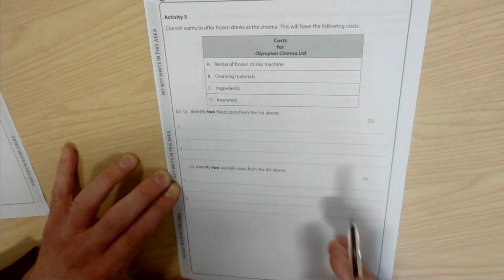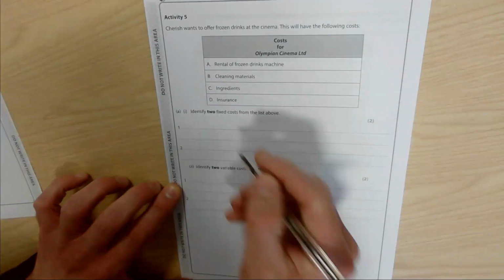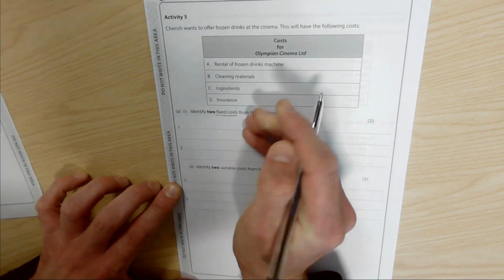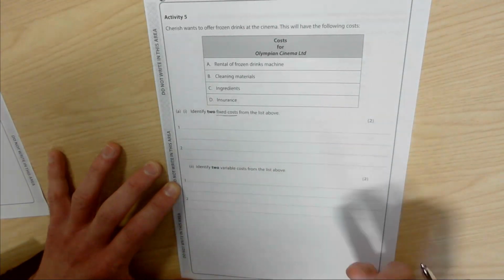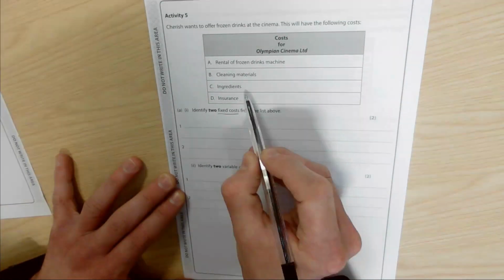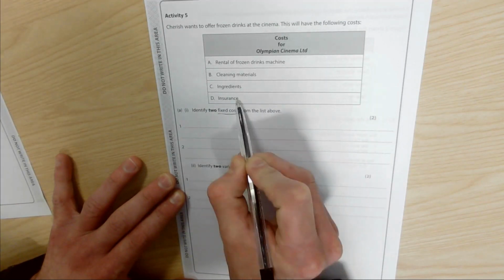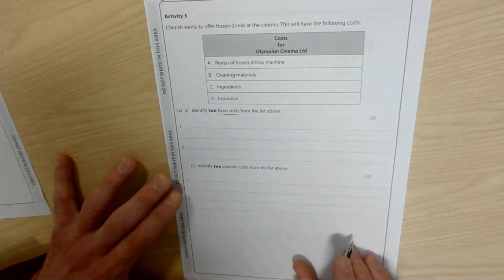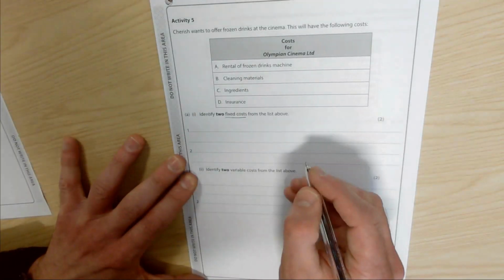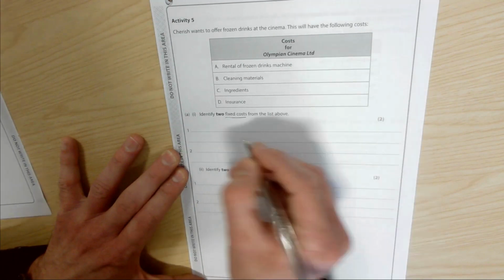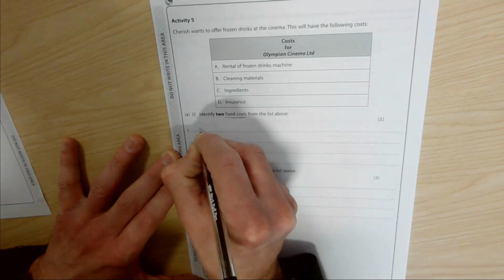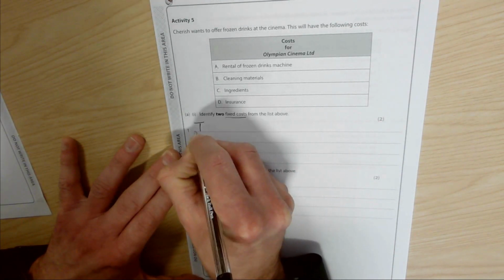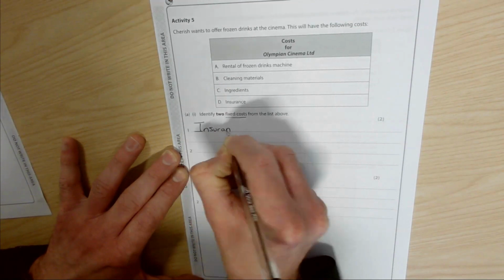Now, of course, in order to answer this question competently, the first thing we need to understand is what a fixed cost is. So a fixed cost is a cost in a business or an enterprise that does not change. So you're looking for two aspects of costs for Olympian Cinema here that do not change at all. So insurance costs, although you have to renew every 12 months, should stay exactly the same every single month as a continuous fixed cost payment. So what I'm going to do is write insurance, guaranteed 100%, as my fixed cost.